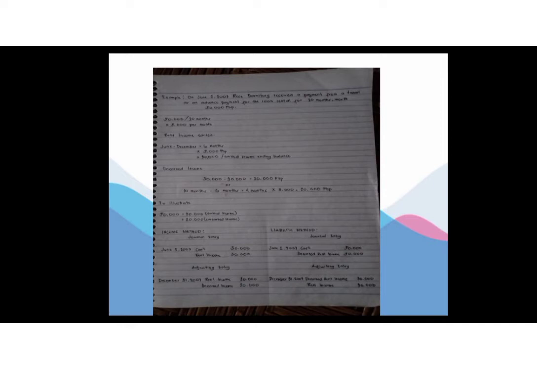From June to December is equal to 6 months times 5,000 pesos per month, which is equal to 30,000 earned income ending balance. We have also the unearned income.